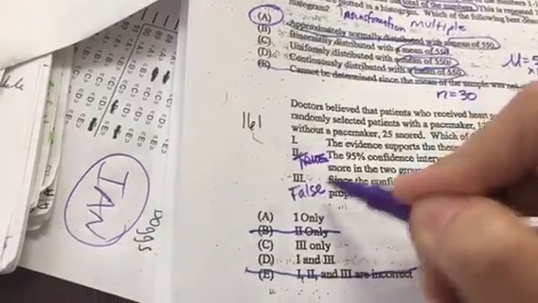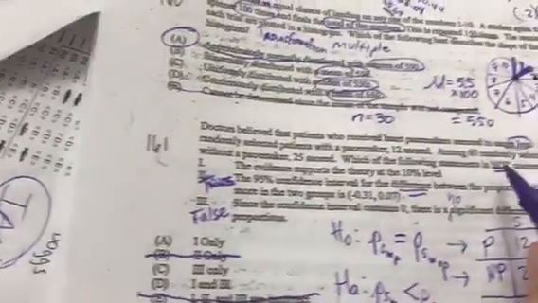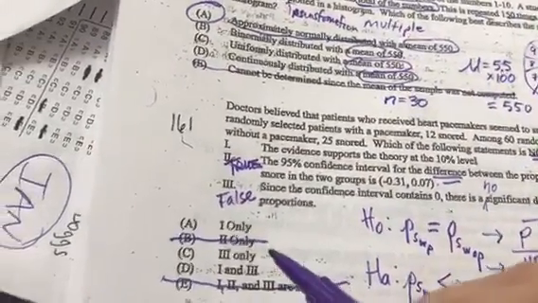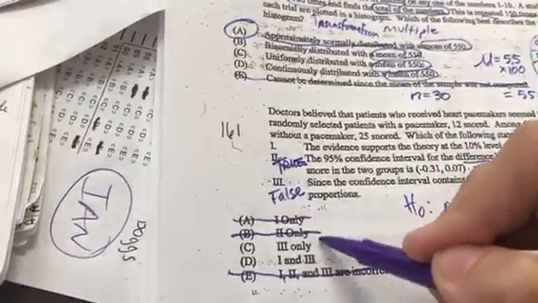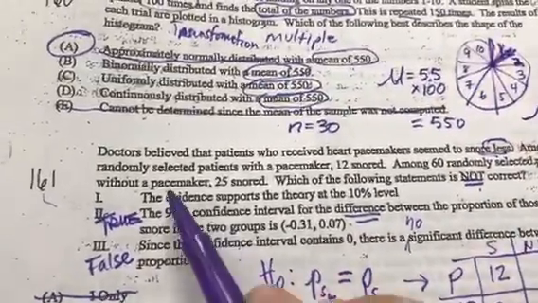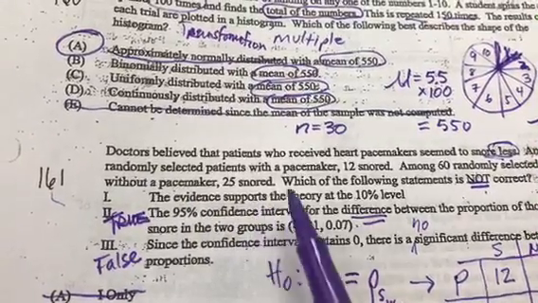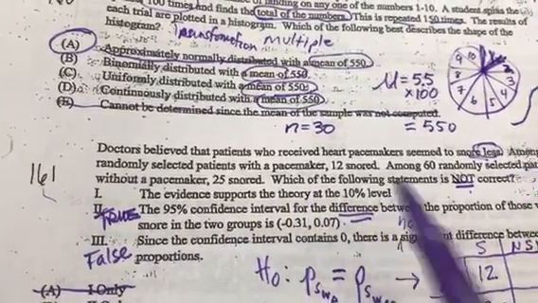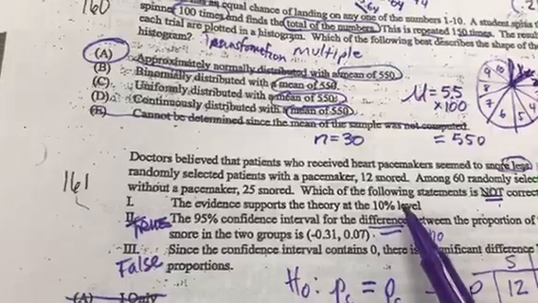So now we know 3 is false. And we are supposed to be identifying false. So we've basically narrowed it down to C and D. Now let's figure out if 1 is false. The evidence supports the theory at a 10% level. So let's change the level of the test.